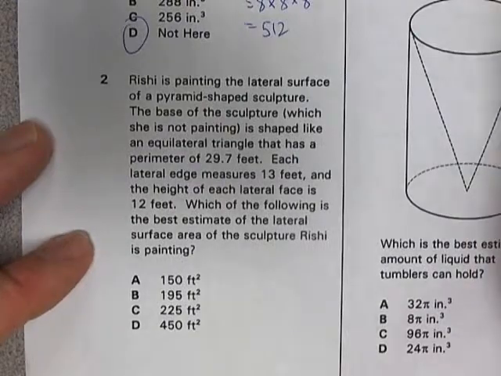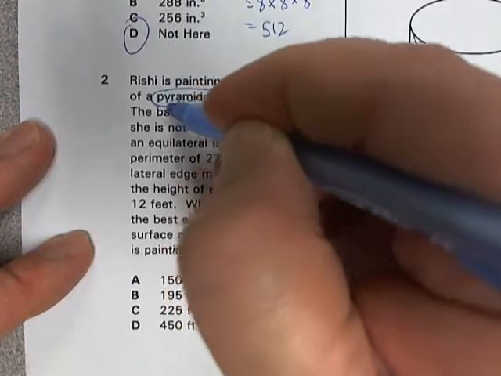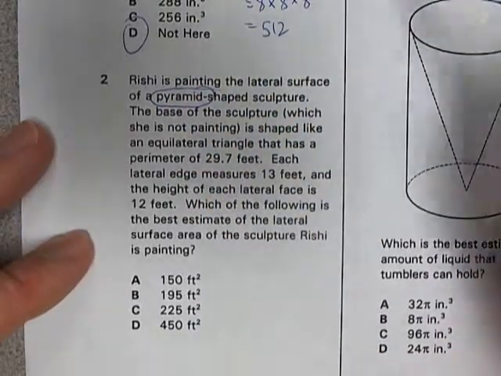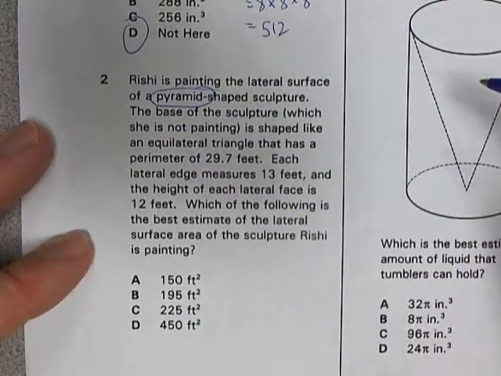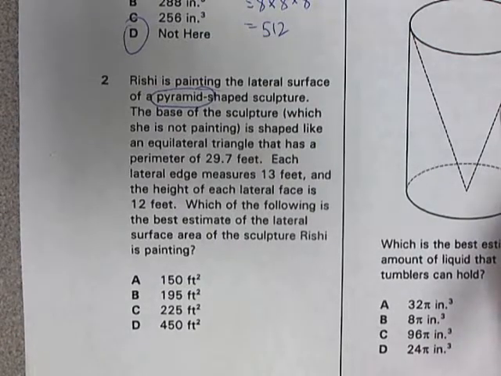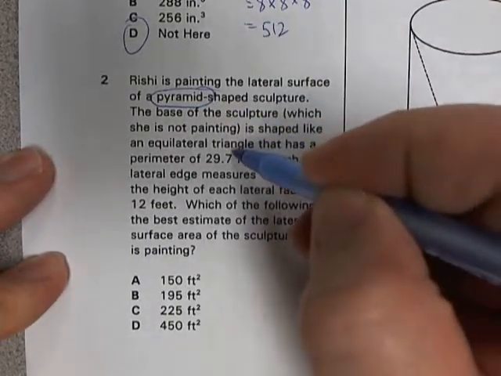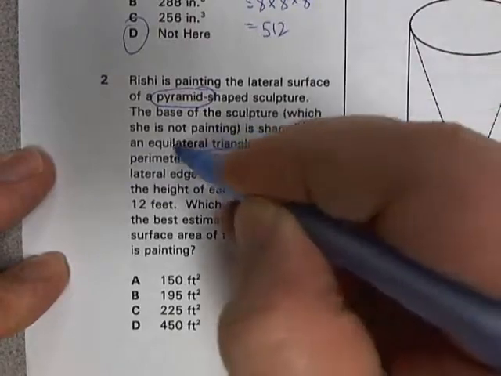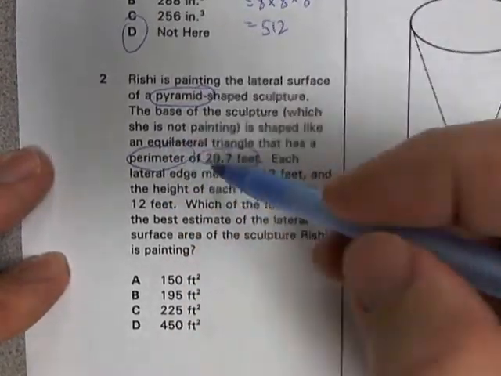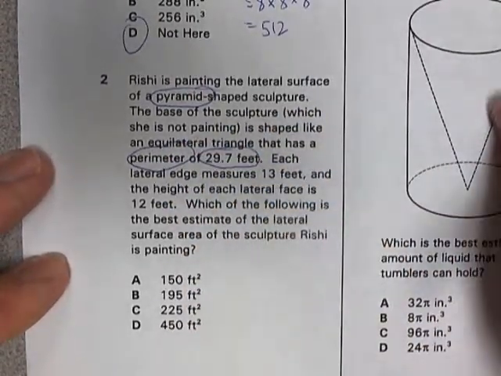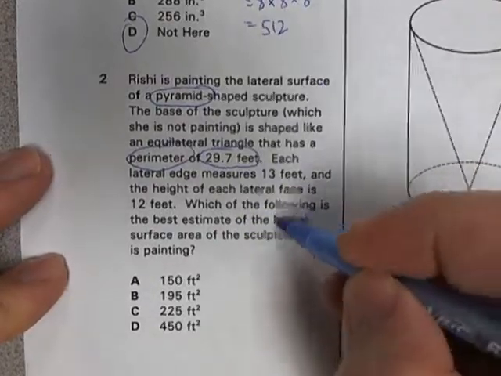Number 2, Rishi is painting the lateral surface of a pyramid-shaped sculpture. So let's circle the word pyramid. The base of the sculpture, which she is not painting, is shaped like an equilateral triangle that has a perimeter of 29.7. So the perimeter of the base is 29.7. Each lateral edge measures 13 feet. The height of each lateral face is 12 feet. Which of the following is the best estimate of the lateral surface area?